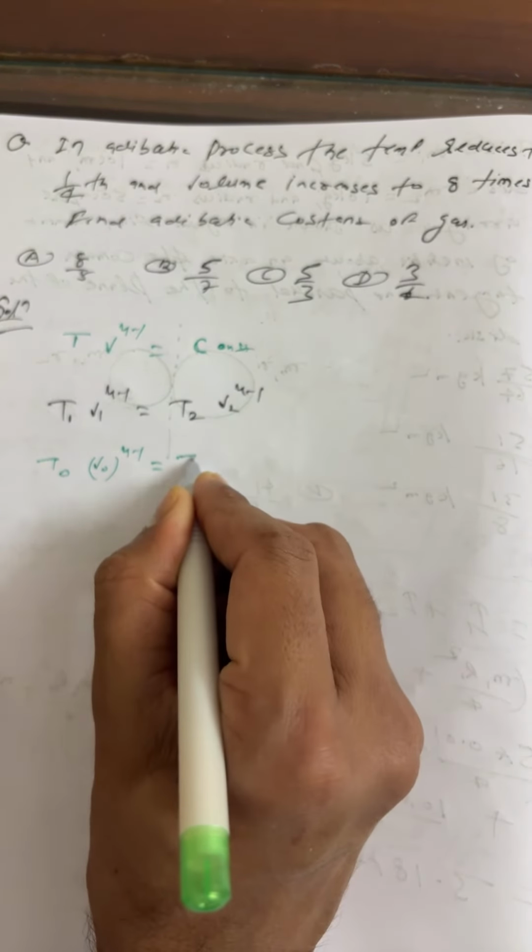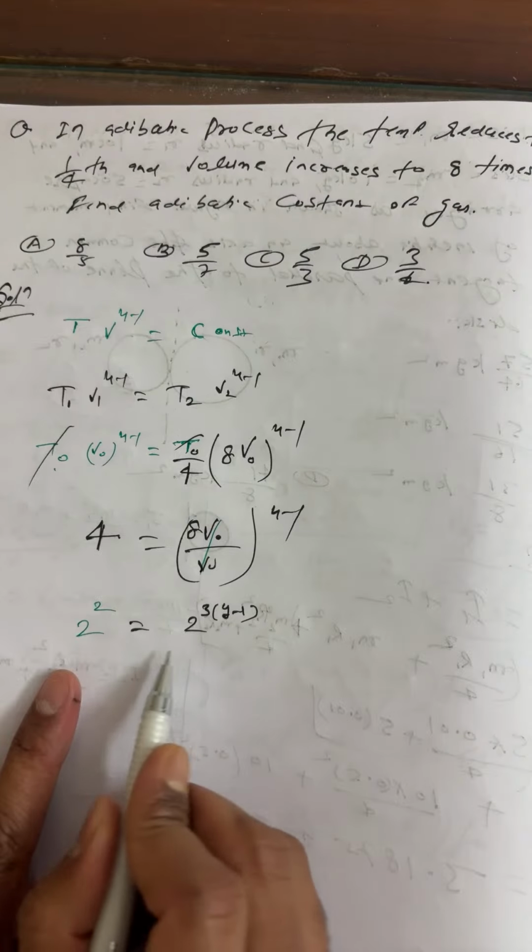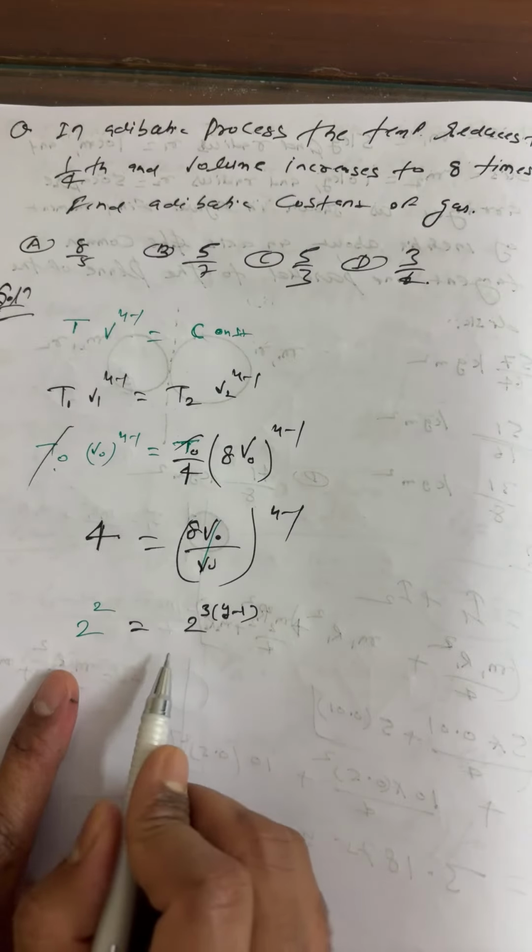So we will get this problem, right? You can see this cancels. This is the basic mathematics here. 2 to the power what? 2 square. Then you can say 2 to the power 3, 2 cubed is 8, into gamma minus 1. All of you know the basics. We have the same quantity, then the same, we can equate.